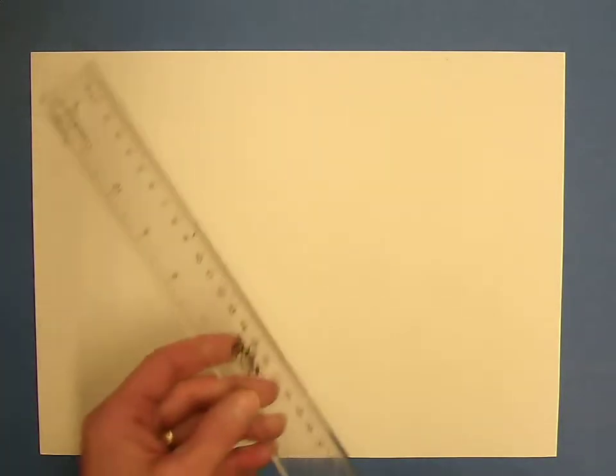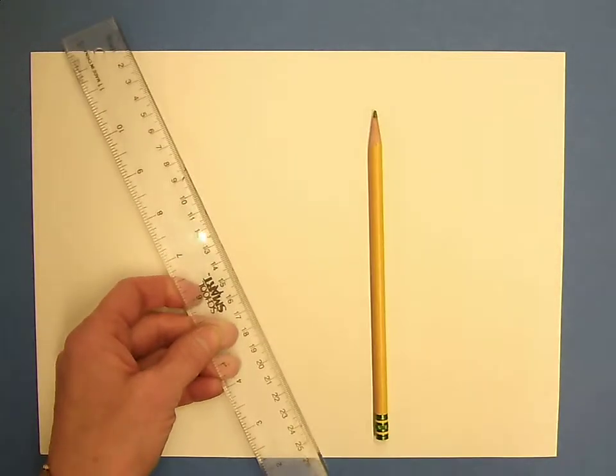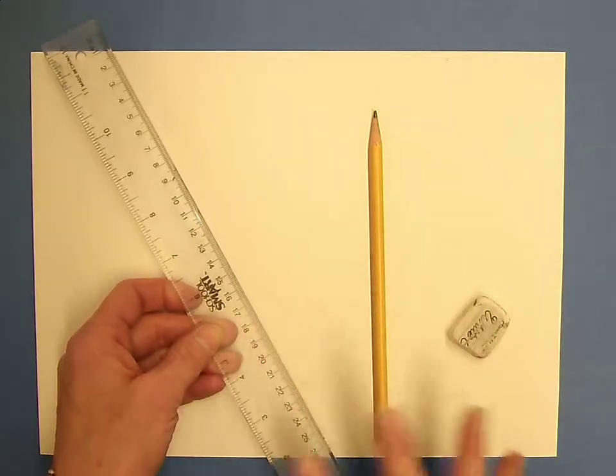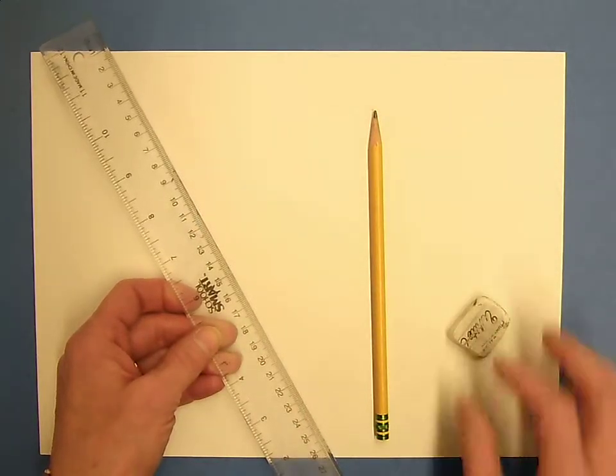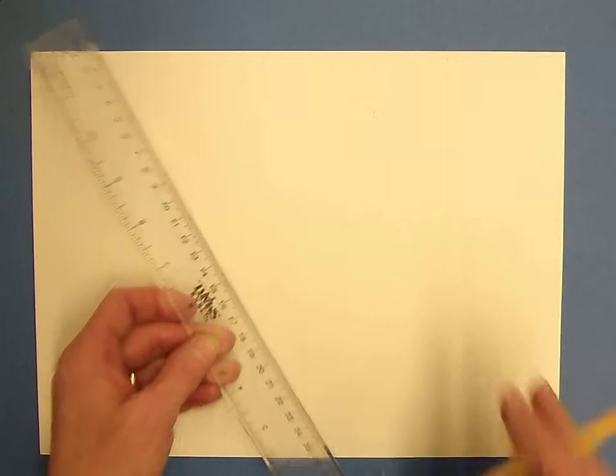in two-point perspective. First, we need a ruler, a pencil, and an eraser. Once you have these three materials, you will have everything available to you to create the illusion of a building in three-dimension on a two-dimensional flat surface, which is your paper.